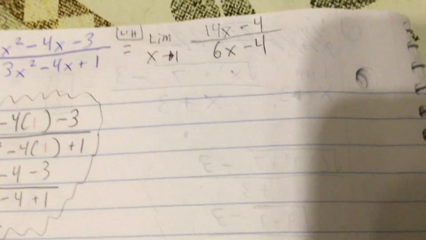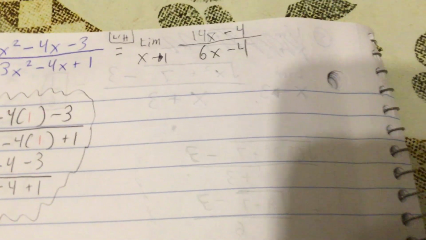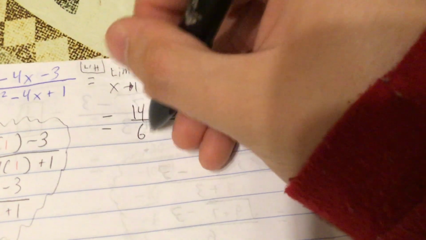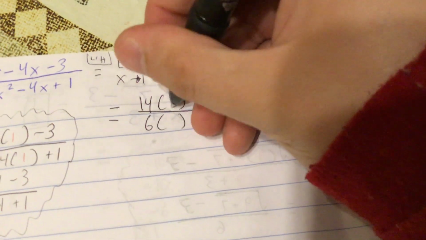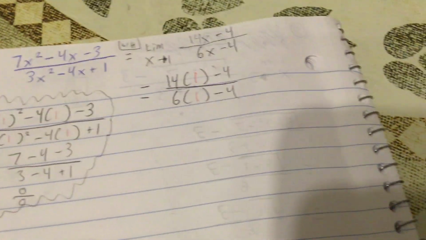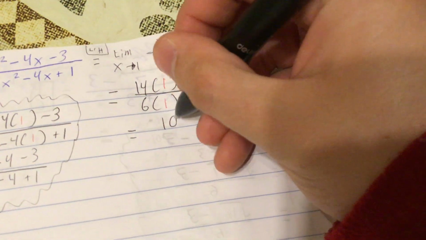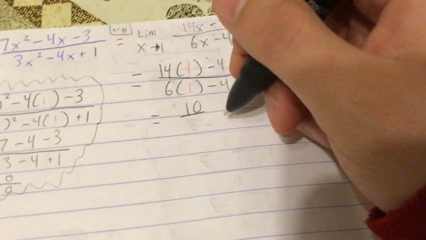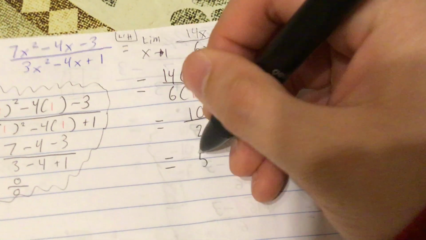Now can I plug in direct substitution for x equals 1? Yeah. So I'm going to do that. So I've got 14 times 1 minus 4, all that over 6 times 1 minus 4. So I'm going to plug in x equals 1. So that's 14 times 1. Well, that's just 14. And 14 minus 4 is 10. 6 times 1 is 6. Minus 4 is 2. So 10 over 2 is 5.